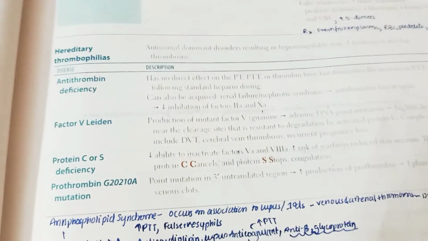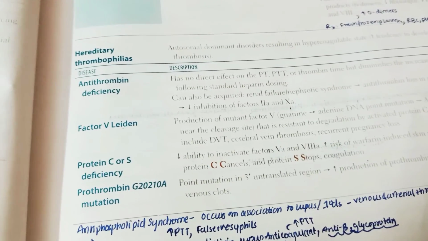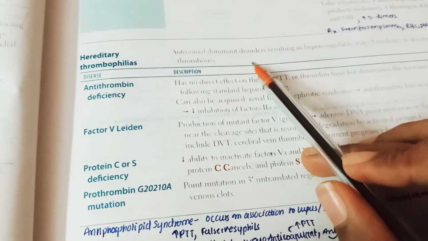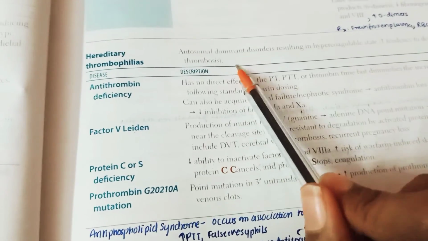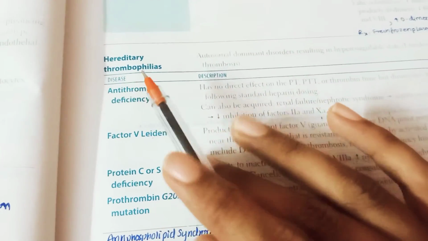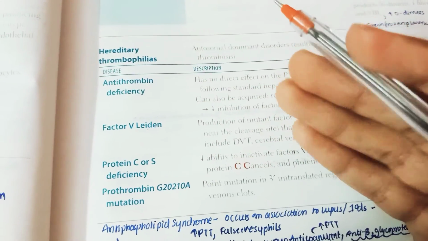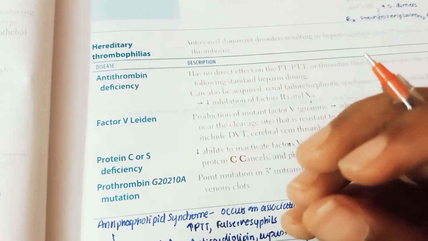Let us continue with hereditary thrombophilias. In the name itself you can say it's a hereditary condition, autosomal dominant, resulting in a hypercoagulable state, that is increased tendency to develop thrombosis. So thrombopenia means decreased thrombocytes, thrombophilia means increased tendency to clot. So if platelets are increased, what happens? They increase the chance of thrombosis.